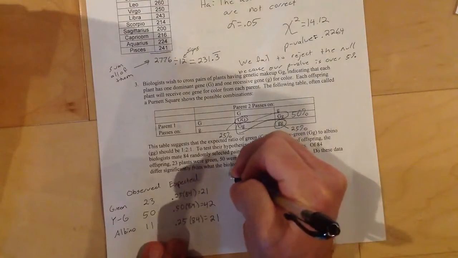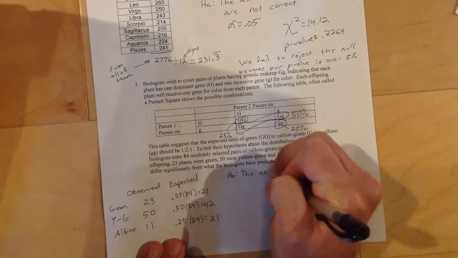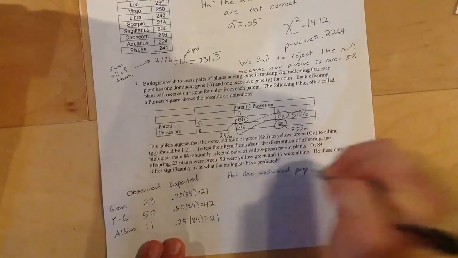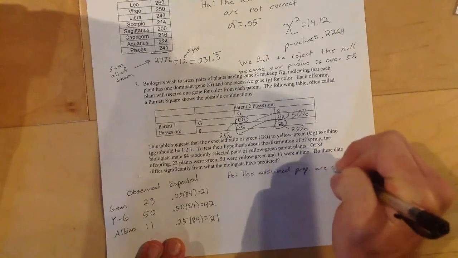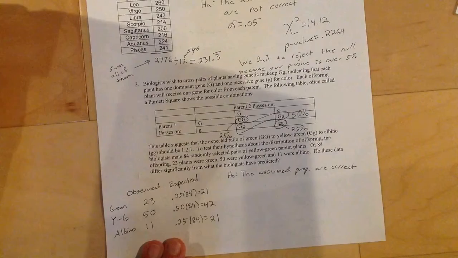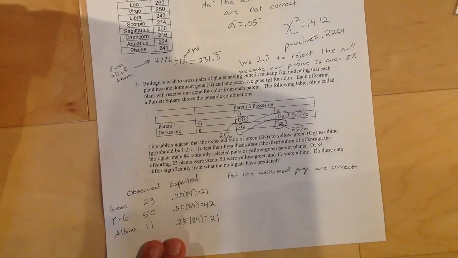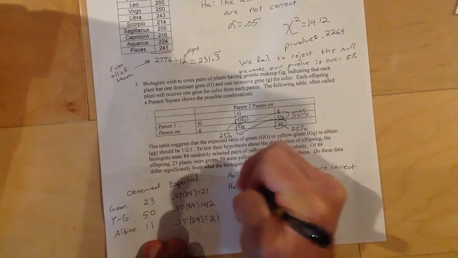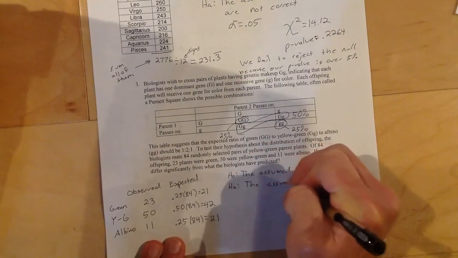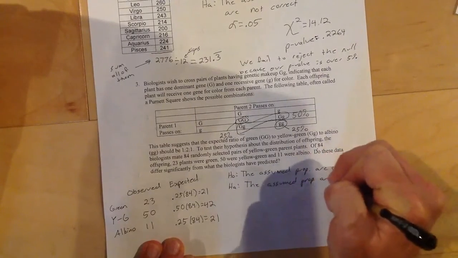So our null is that the assumed proportions are correct, and this time, instead of the assumed proportions being that everything is equal, the assumed proportions are that it breaks down 25, 50, 25. The alternative is still that the assumed proportions are not correct.